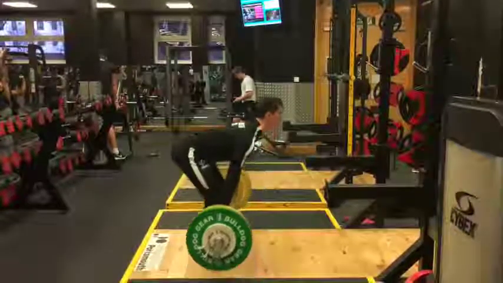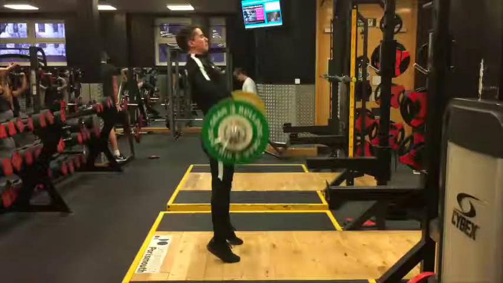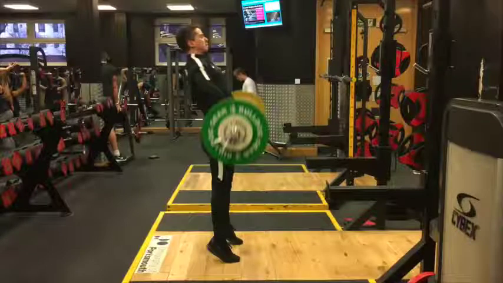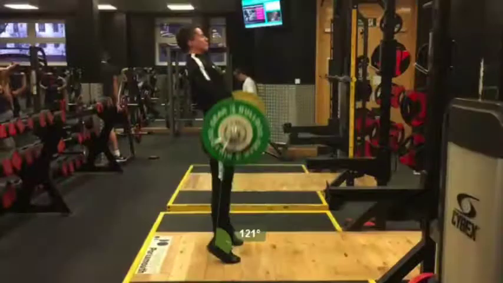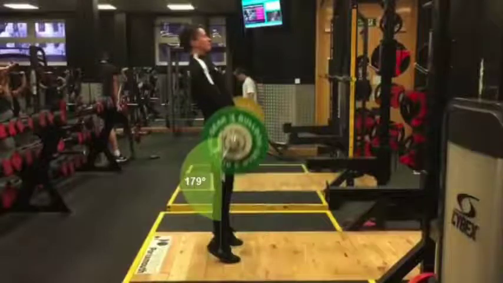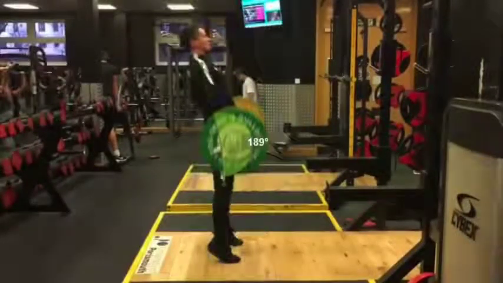As we move the video forwards through the transition phase to the top of the second pull, the athlete has transitioned the bar to allow for the greatest power production and produce full triple extension at his ankle, knee and hip, as we can see from the kinematic joint analysis. This is in sharp contrast to the previous athlete.